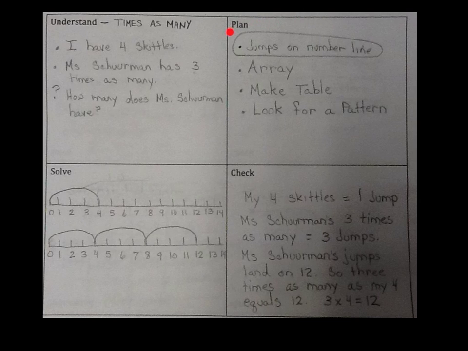We are going to talk about jumps on a number line, 4 times as many. So when we think about the 4 Skittles I have, I make a jump on a number line, 4 steps. 1, 2, 3, 4. One jump, that is how many Skittles I have. Miss Sherman has 3 times as many as I do, so she jumps 1, 2, 3, 4 once, 1, 2, 3, 4 twice, and 1, 2, 3, 4 3 times. She lands on the 12.